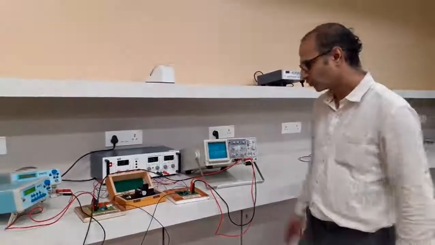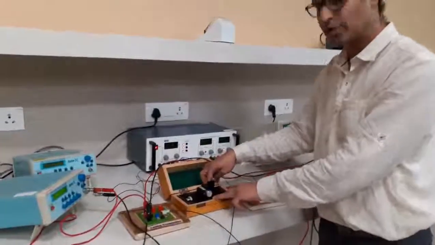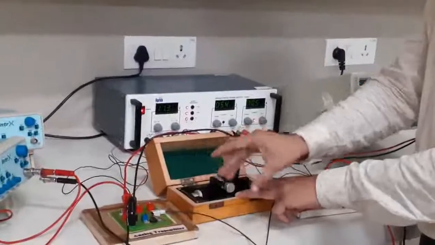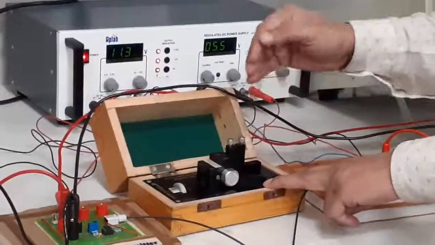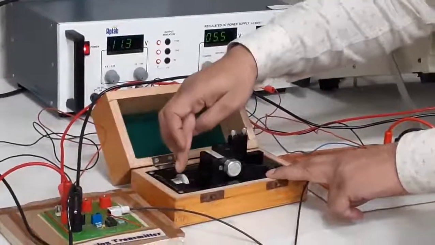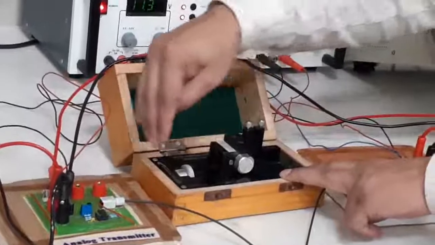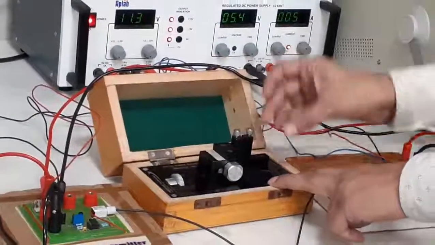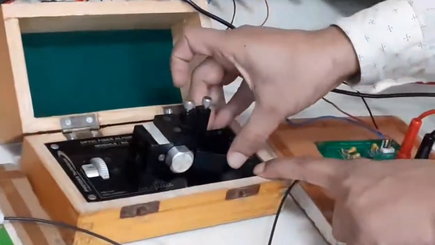For that purpose, we will use this optical fiber alignment model, where we have a model which can move laterally in this fashion. Then we have a screw adjustment here by which we can move this model back and forth so that end gap displacement can be increased, and we have this third model by which we can increase or decrease the angle.